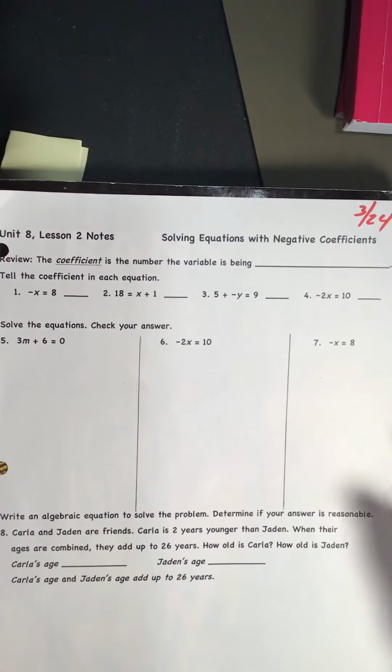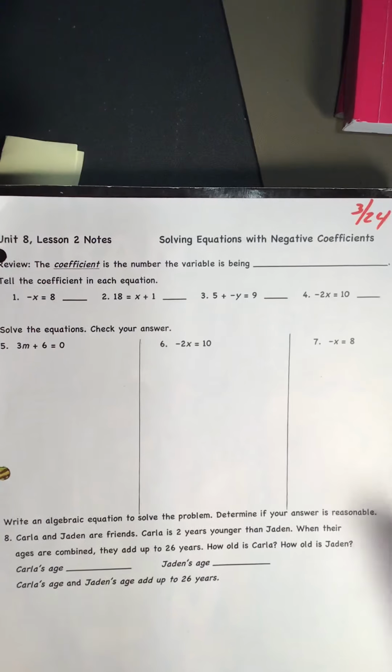Alright guys, so this will be our first virtual lesson, if you will. We're going to continue on. We are on 8.2, solving equations with negative coefficients.